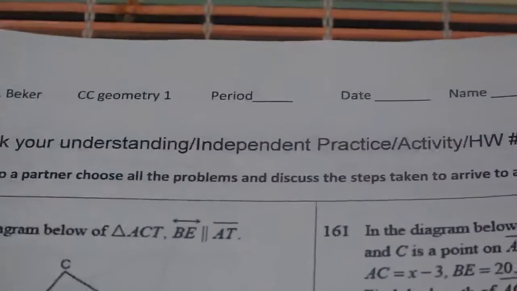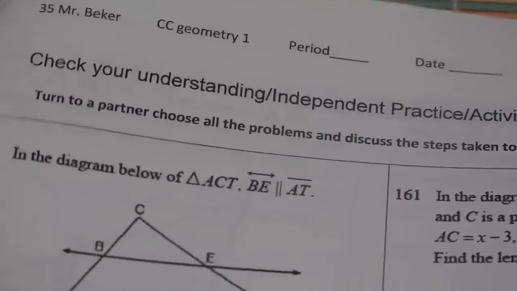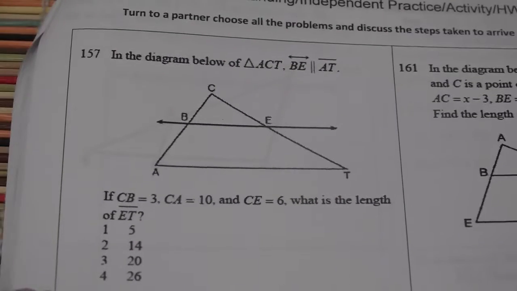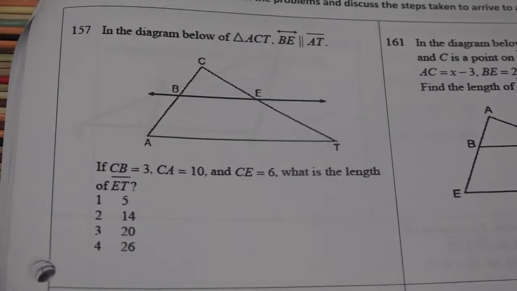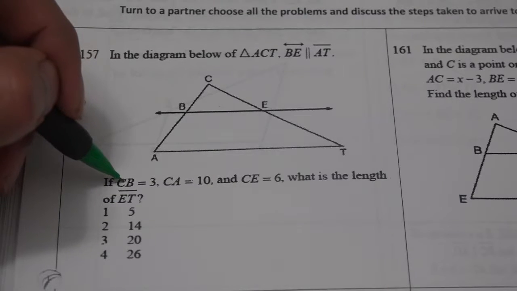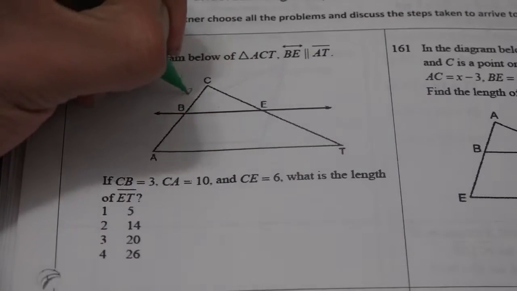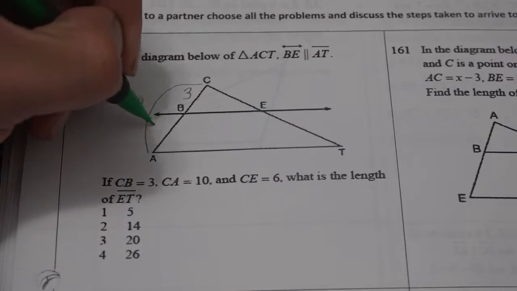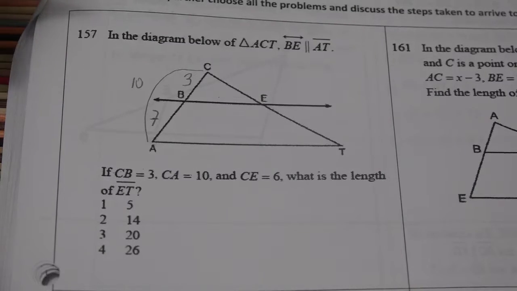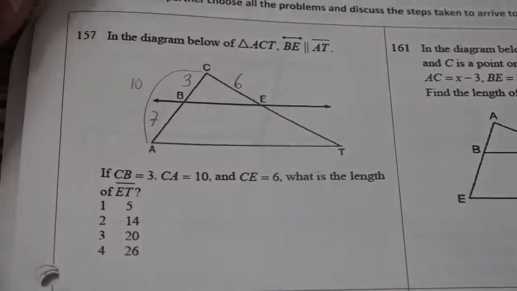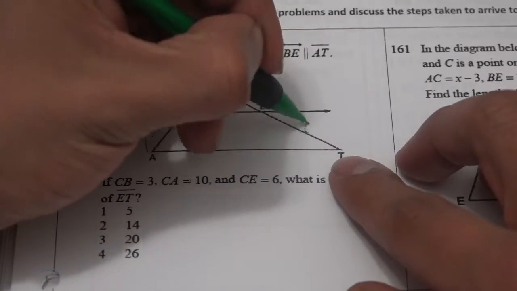Now let's do a problem, because I want to show you something, and I don't like to explain it in different ways sometimes because it confuses people, but I am going to do it anyways. Alright, let's do this problem. So CB is 3, CA is 10, all this is 10. That makes this 7. Right. CE is 6. What is the length of ET? I don't know. I'm going to call it X.